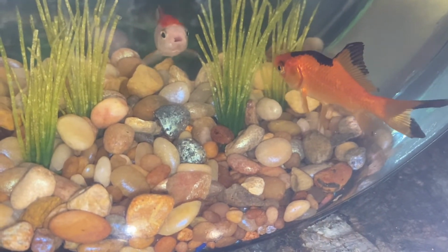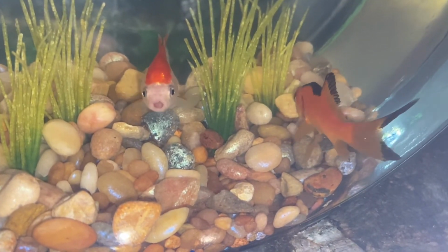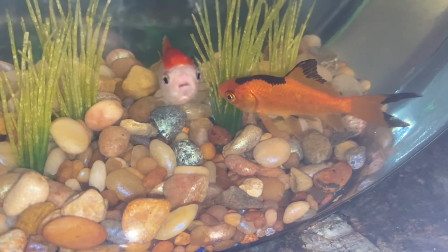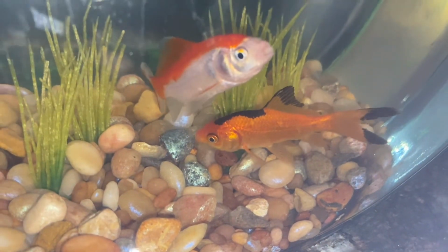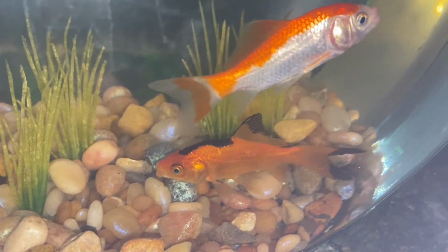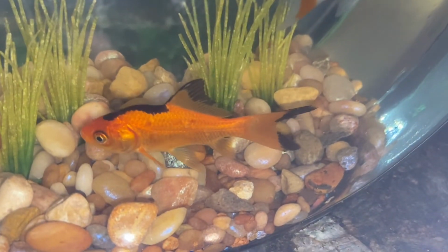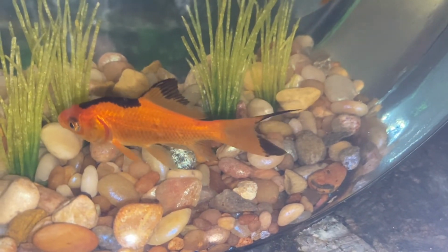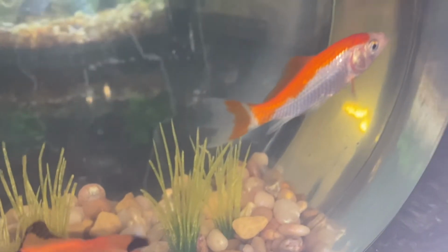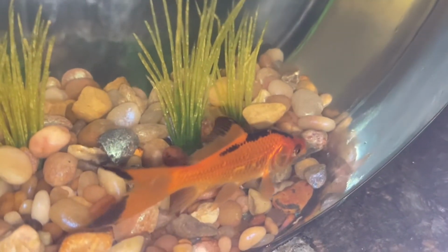How do you think goldfish can be alike? What are all goldfish going to have? All goldfish are going to have the same body parts that we just saw: the eyes and the mouth and the gills and the scales and the fins. How might goldfish be different?